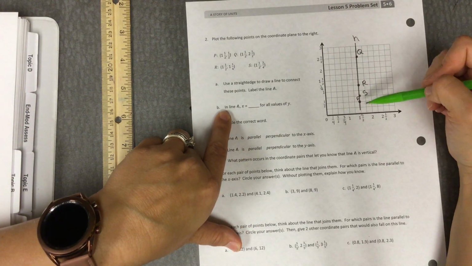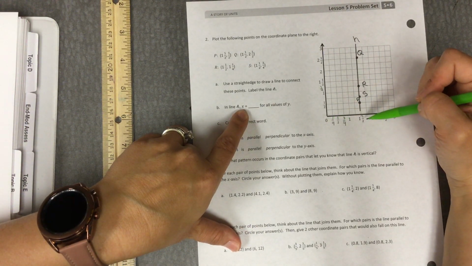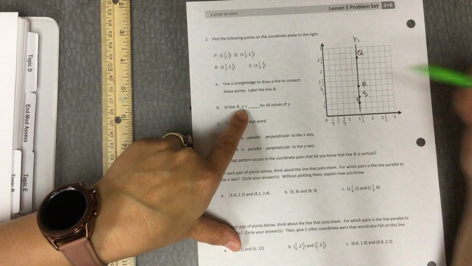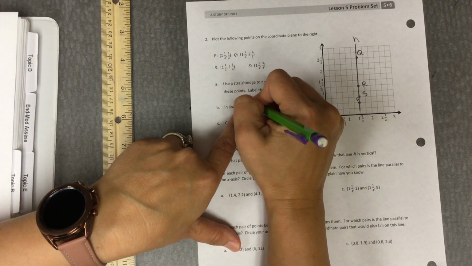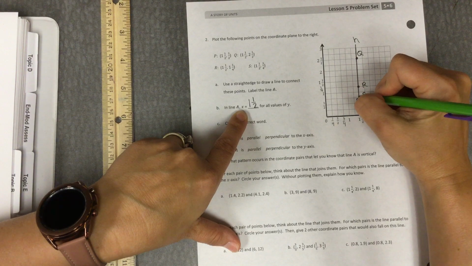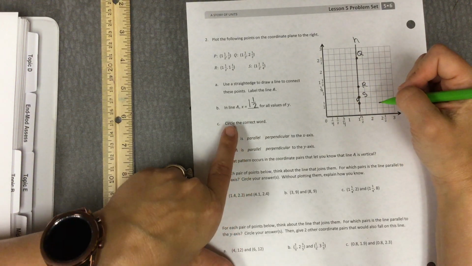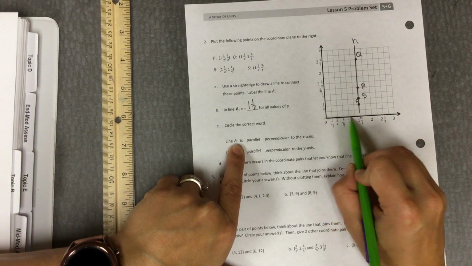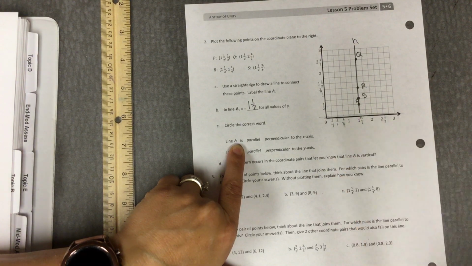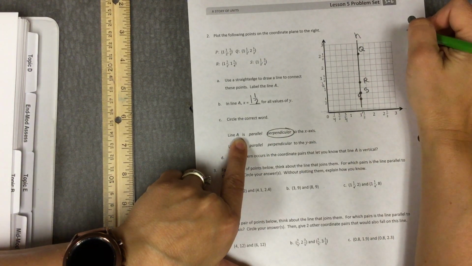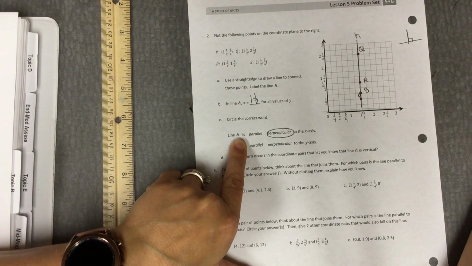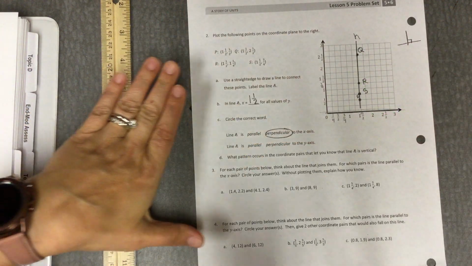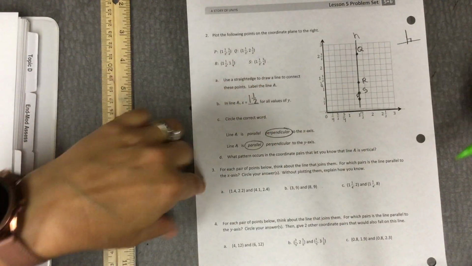Okay? In line H, the X equals what for the values of Y? Well, when I look at it, it's going to be 1.5. X equals 1.5, because all of my points land on that 1.5 for the X. Circle the correct word. Line H, is it parallel or perpendicular to the x-axis? Well, that would be perpendicular, because remember, a perpendicular line is something like this that makes that 90-degree angle. So then line H would be considered what to my y-axis? Well, that would be parallel, meaning that they never meet.